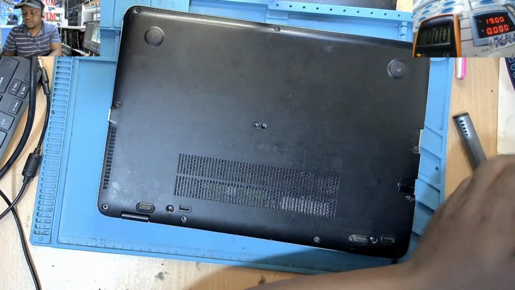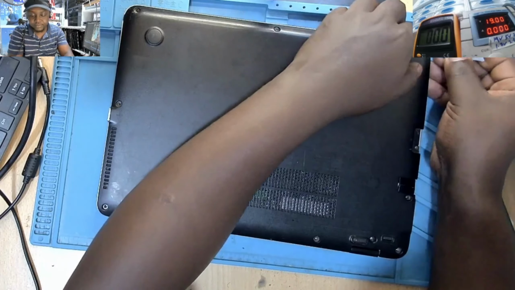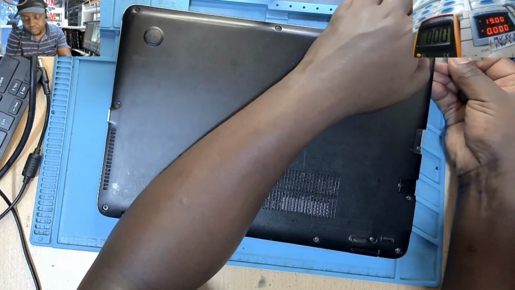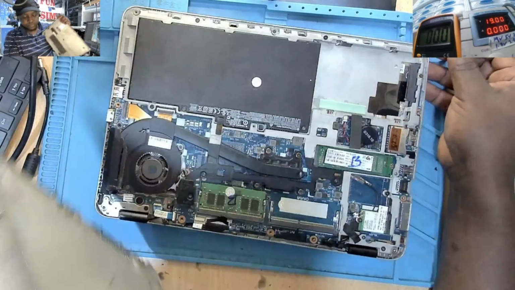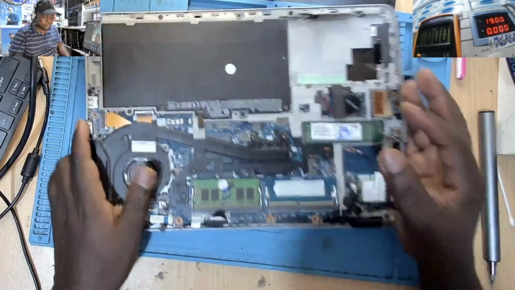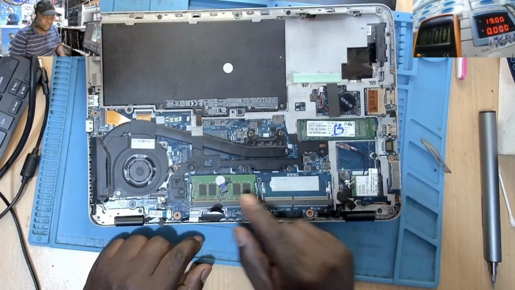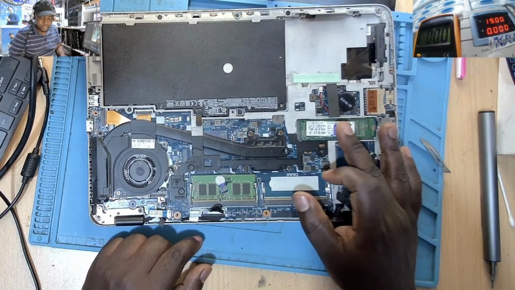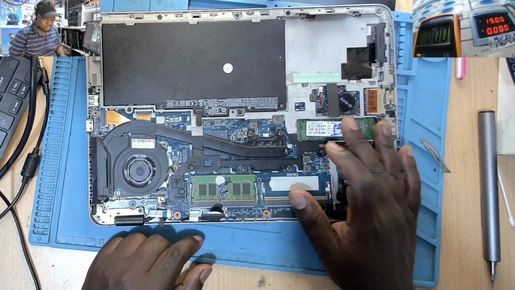So let me try to access the back cover. Yeah, so the back cover is out and we can see, yeah, we have the RAM and we have the SSD installed. This is an M.2 SSD.